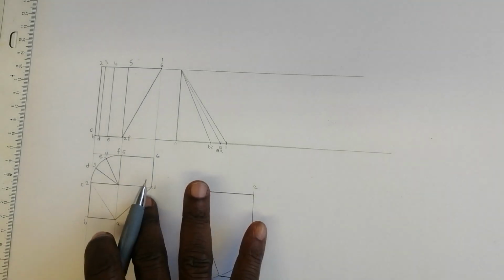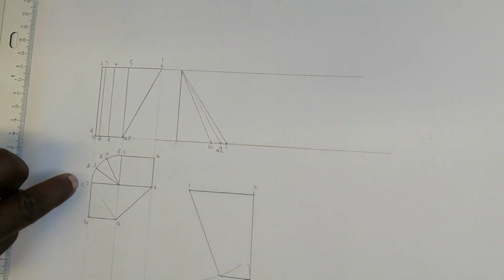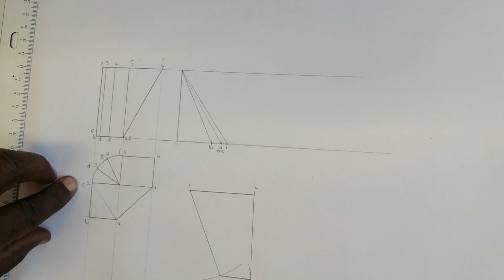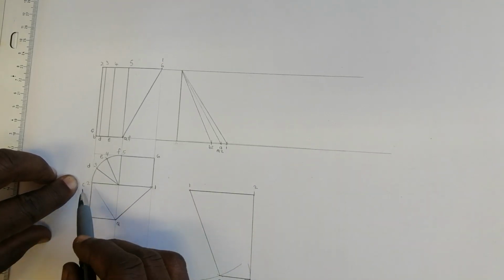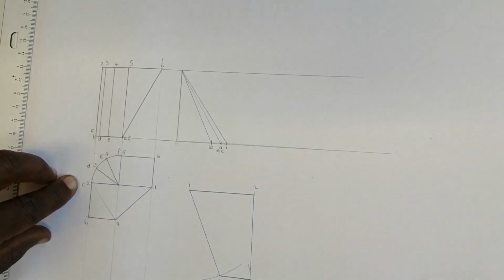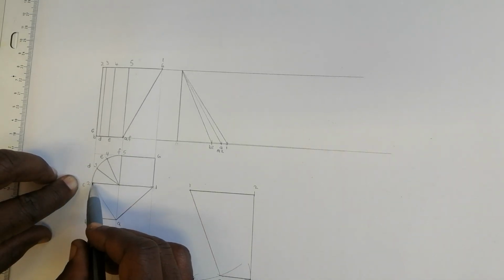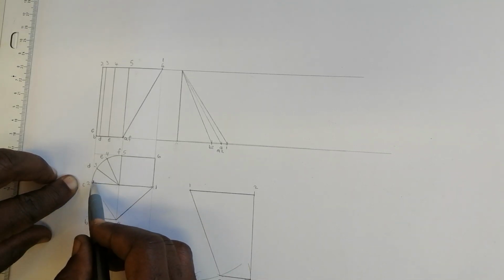Okay, you see I have 1, 2, A, B. Now I need to add one more letter, C. Now I'll have 2 on the top rim, C at the bottom rim. But on the top view, you see all of them coincide here. So 2 top rim, C bottom rim, B bottom rim, 2 top rim.